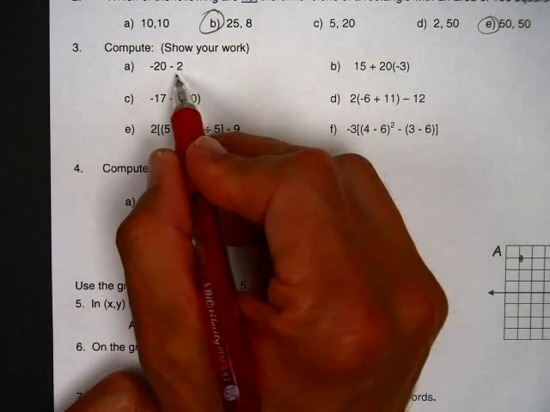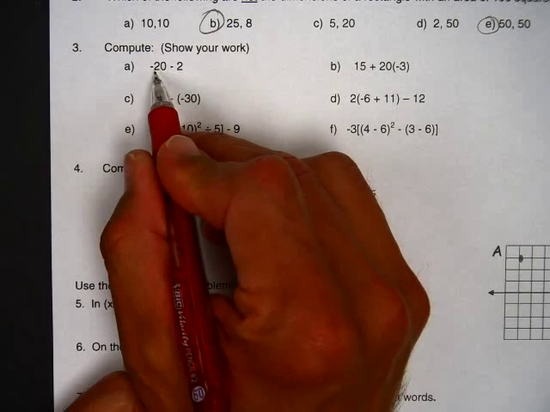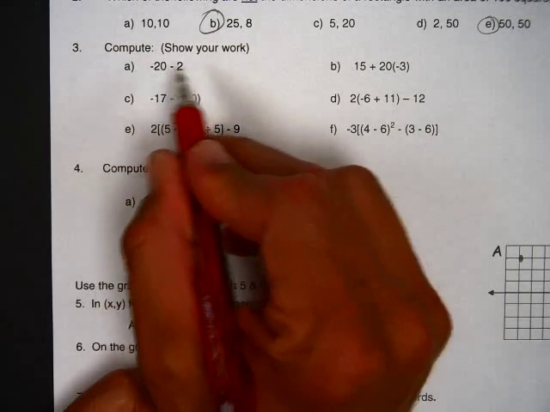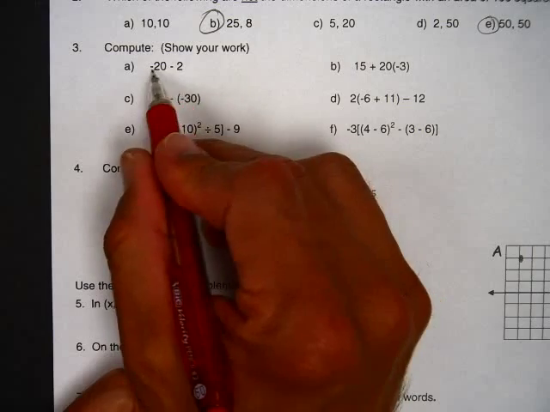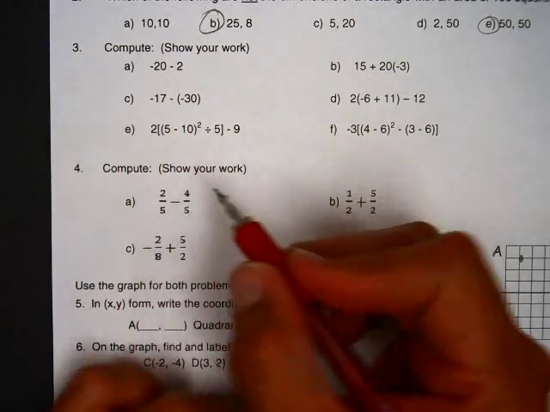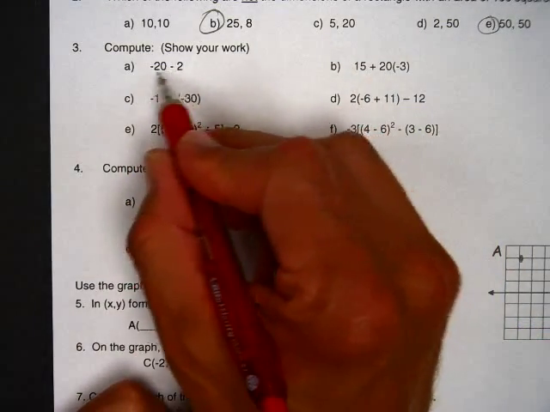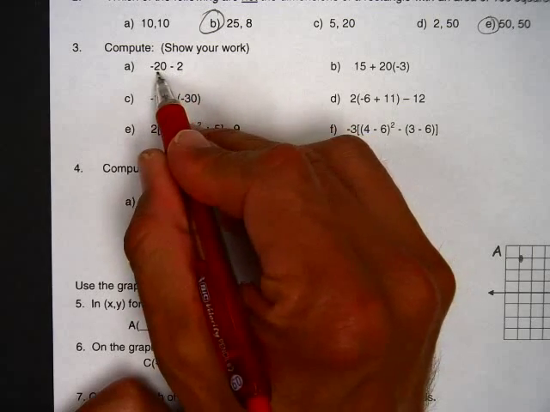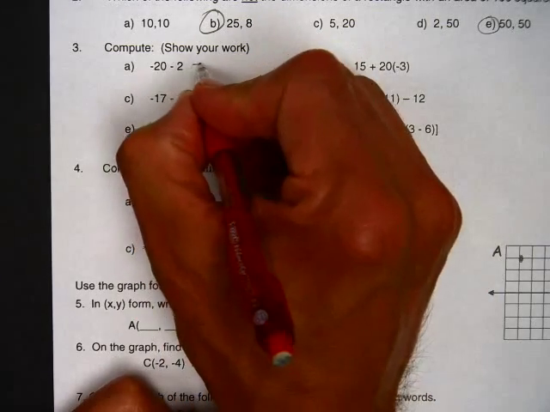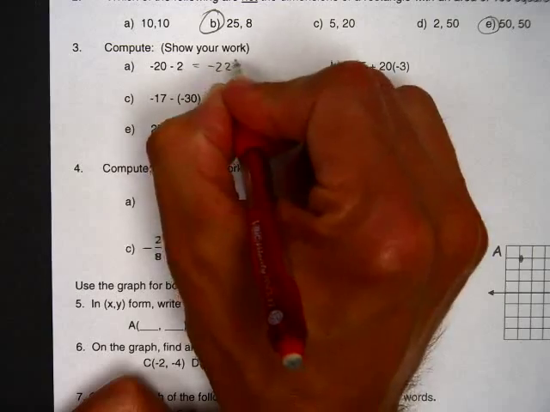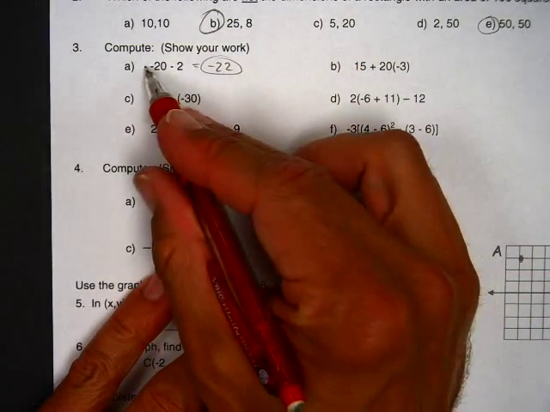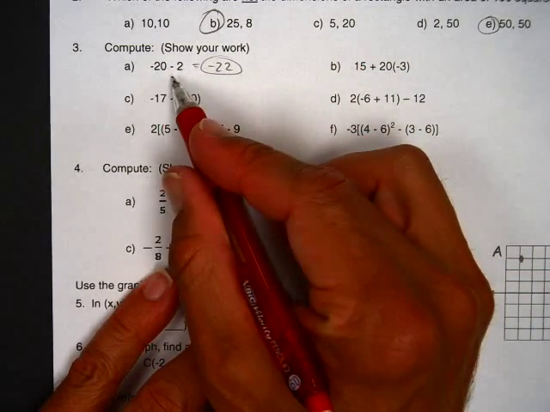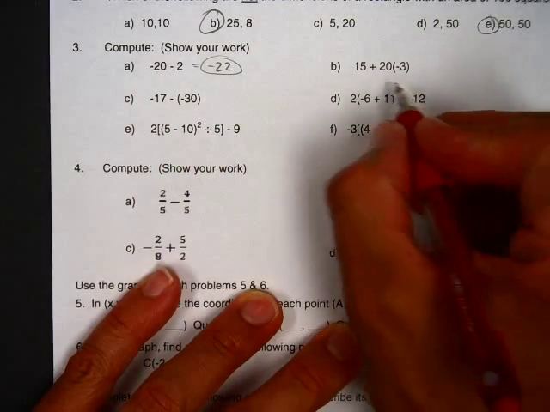It was explained to me that we could think of this as good guys and bad guys going to war, and it's war if they're going the opposite direction, but they're at peace here. They're both bad guys. 20 bad guys and 2 more bad guys give us a total of negative 22, or 22 bad guys. Head in the same direction. We're basically adding a 20 and a 2, but they're negative.